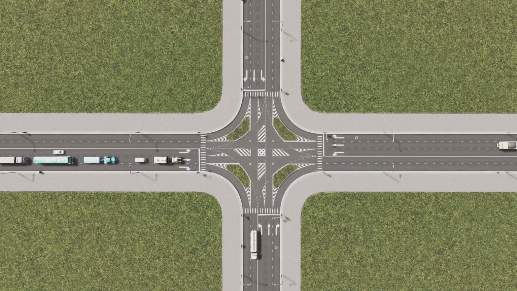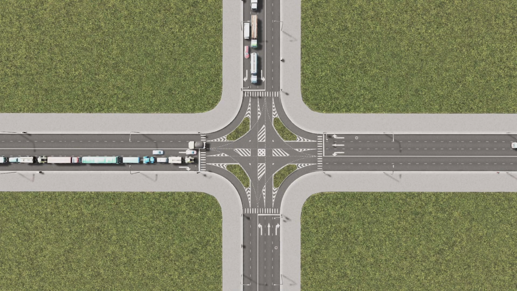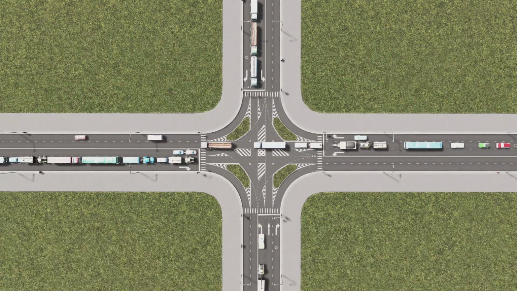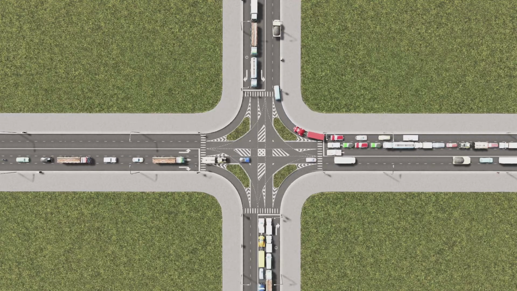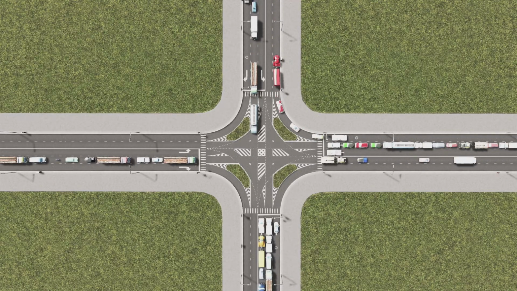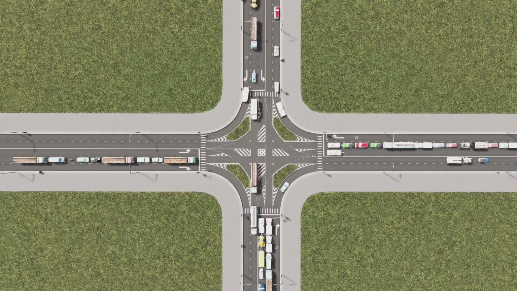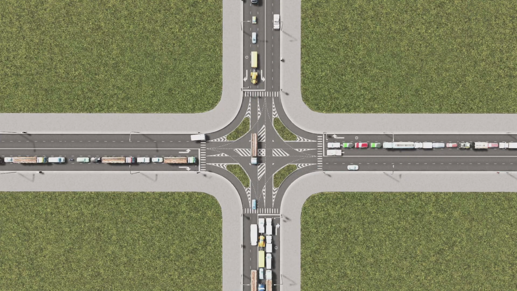So I connected each road to an outside connection, which of course gives us way more traffic than this small intersection could ever handle, but it will be fine to showcase how it's working. And as you can see, it's working quite nicely. The right hand traffic can go right all the time, and they all stick to their lanes.